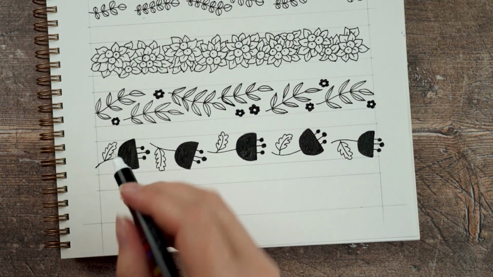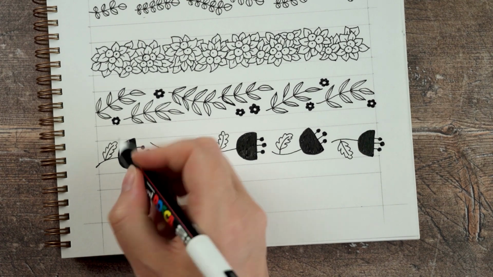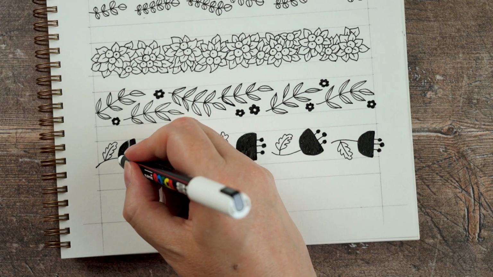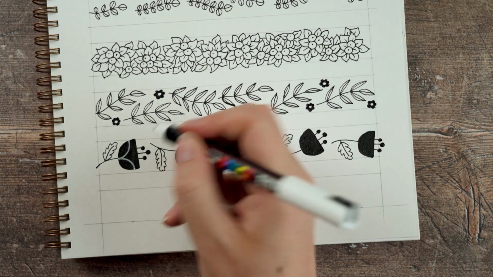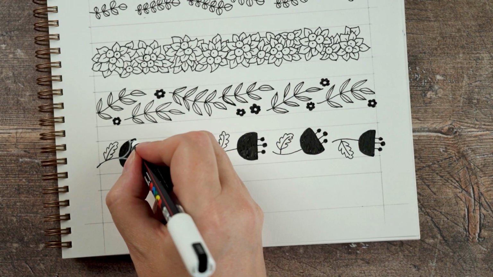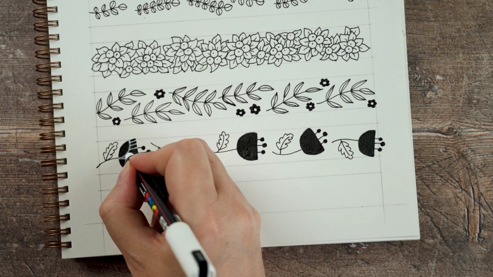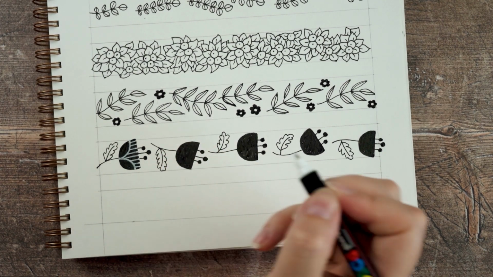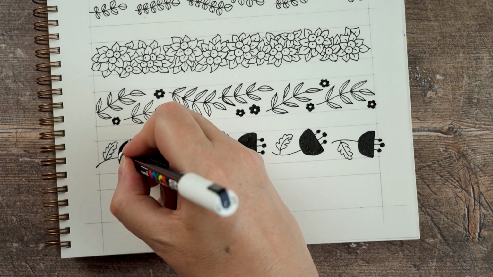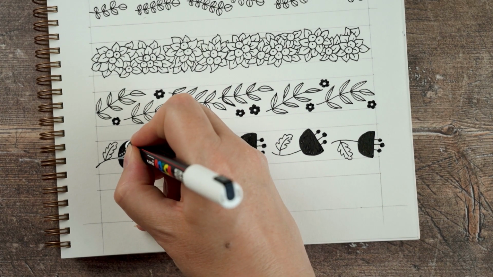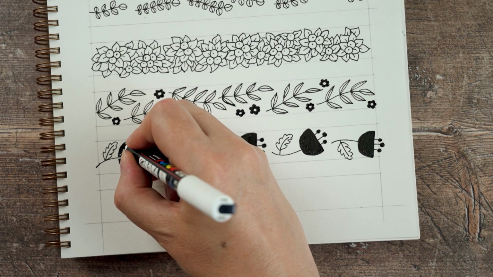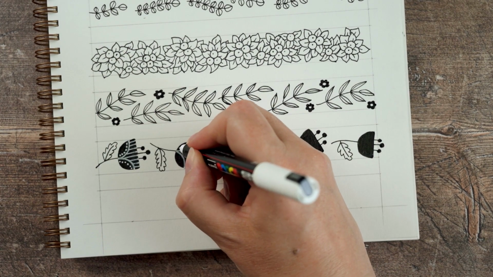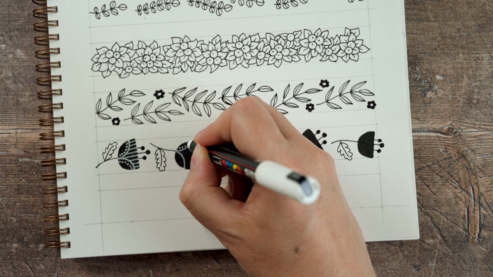Now my areas are filled in, I can go in with my white pen and add any details that I want, except that it's not very bright. There we go. So I'll put in a couple of petals and then maybe some stripes. And then a row of dots, spots. And it's much easier to do this with the white pen than it would be to leave all these spaces white and go around them with the black one.